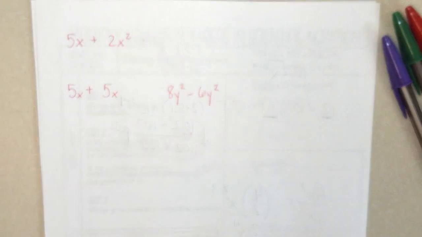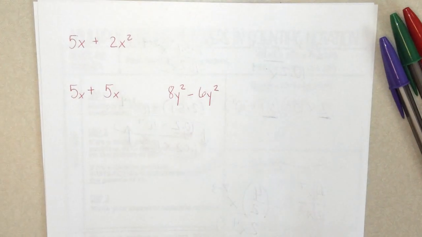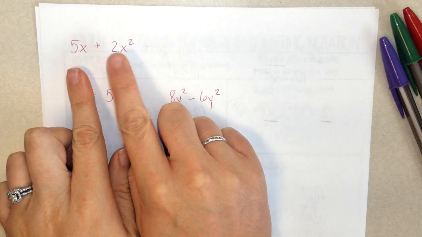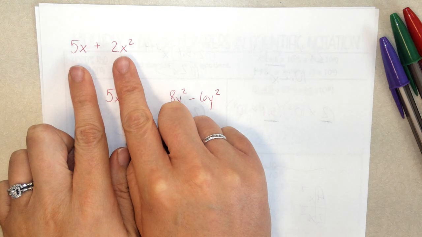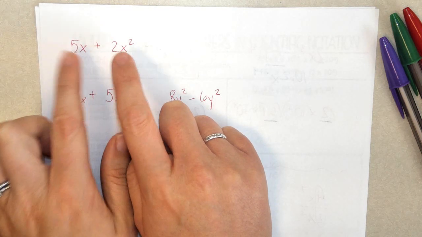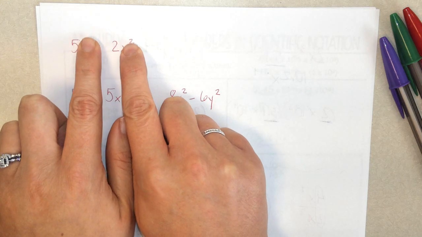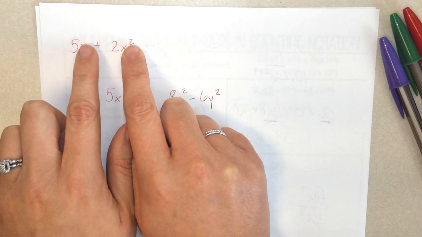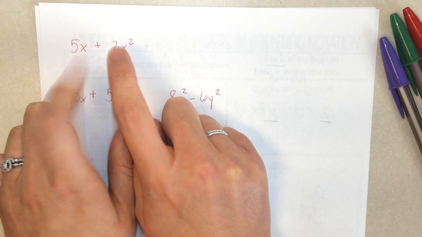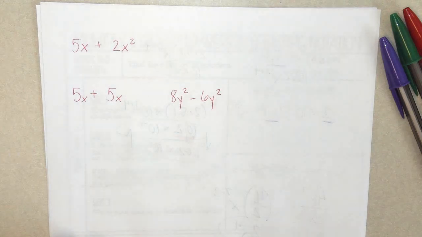The other one, now it is adding and subtracting. Okay, so for adding, when you look at this, you cannot add these together because they are not like terms. Like terms take the same variable with the same exponent. So on this one, it's 1 and it's 2. Those are not the same exponents, so you cannot combine them. Okay.